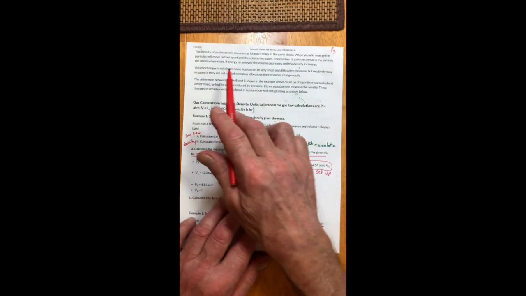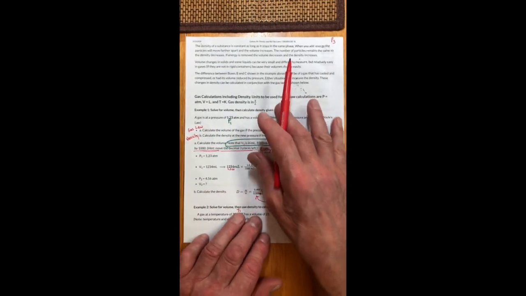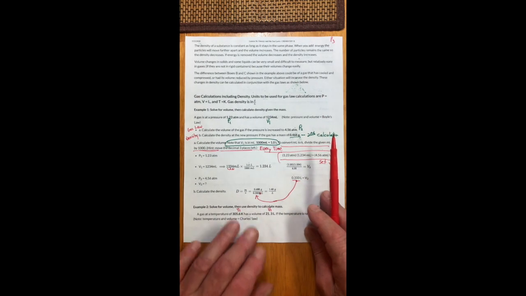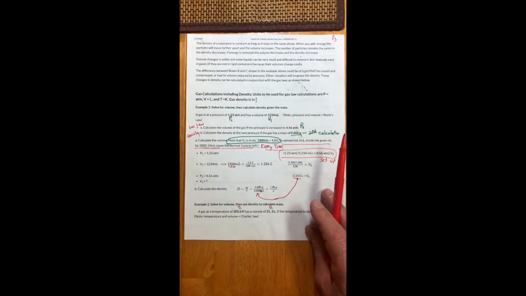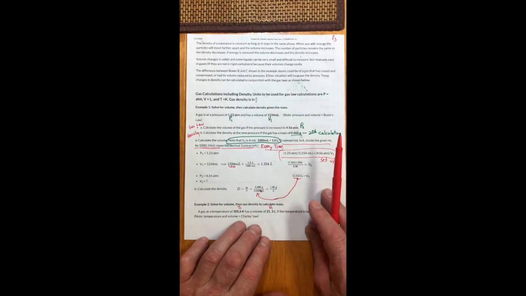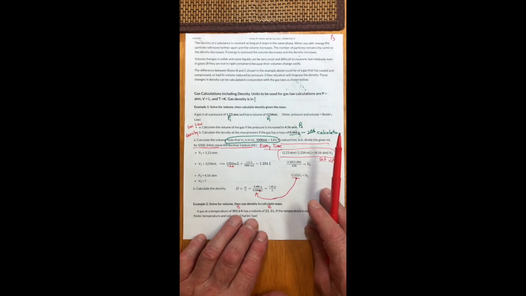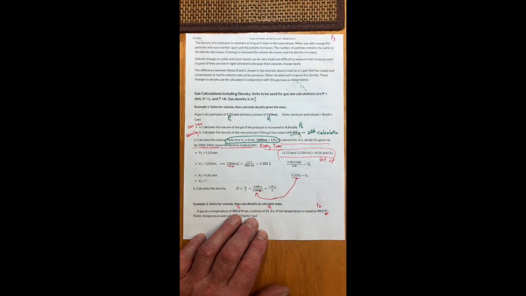All right, so that's what this is talking about right here, kind of going through some long details, and that is that as long as it's in the same phase, the density stays the same. Okay, it doesn't matter if you have a little piece of copper or a sheet of copper. Copper is copper is copper. When it's a solid, it all has the same density.